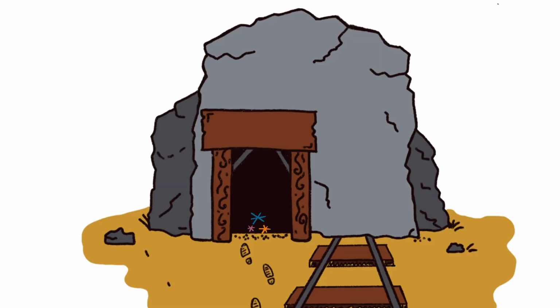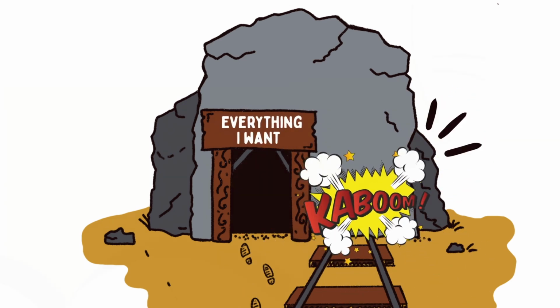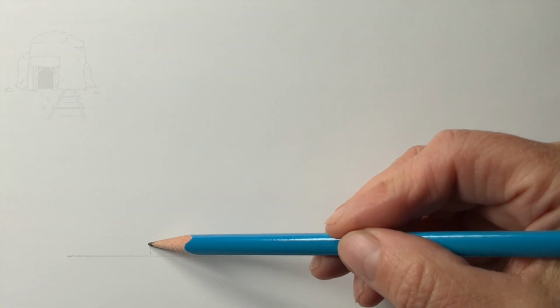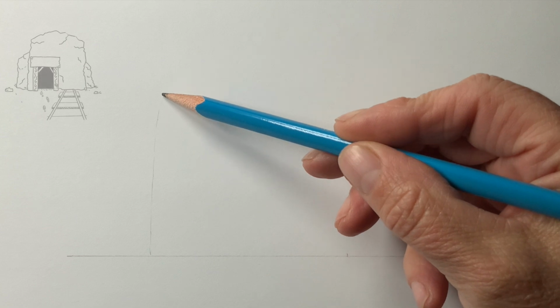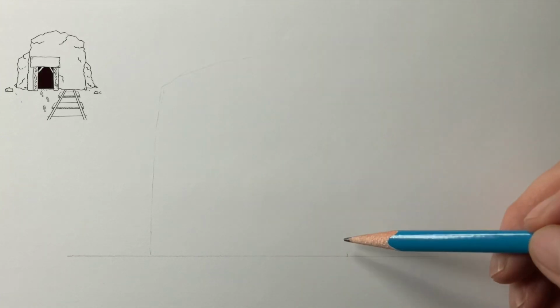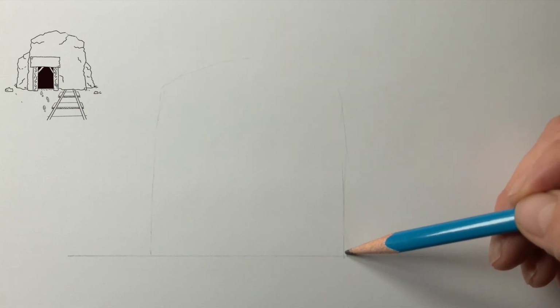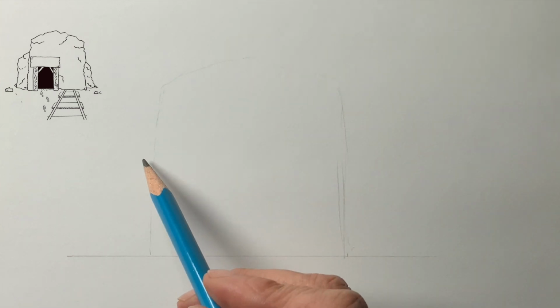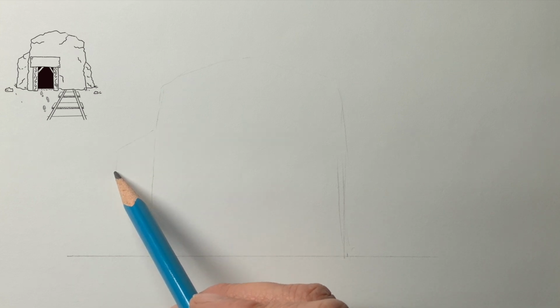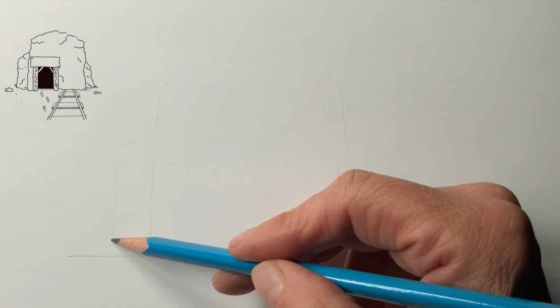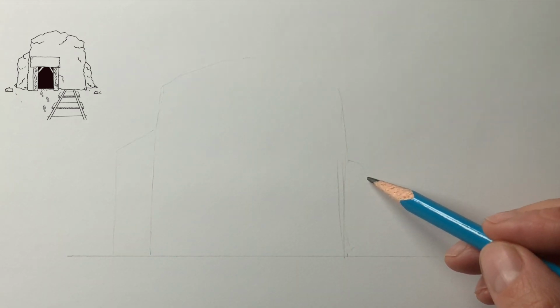Here's a little doodle that illustrates life's misalignments with a little chaos. To begin, I'm sketching lightly in pencil, making the center part, which is higher than the two sides, and we're going to make it a little bit asymmetrical, so I'm making the left side a little higher than the right.